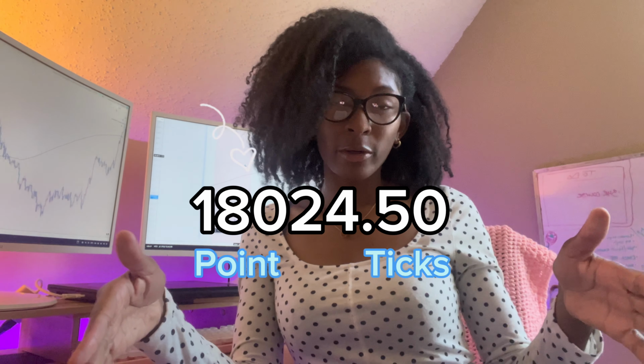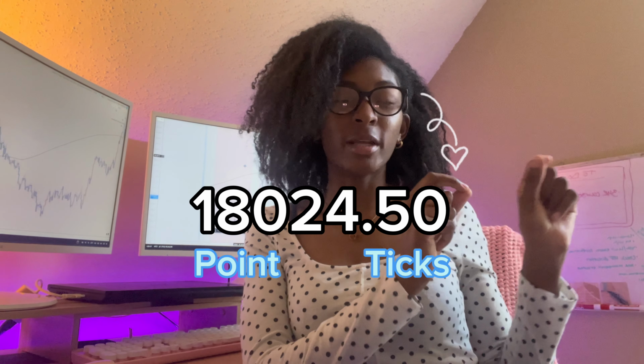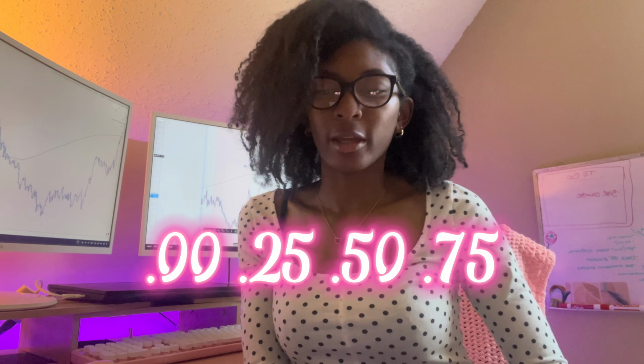So y'all, first thing first, I learned, because I was confused about points and ticks, right? So the points are basically the numbers on the side of the chart, these little numbers right here. The whole numbers are the points, and then the decimals are the ticks. And I'm gonna use NQ for an example. So NQ moves in 0.25. That's how NQ is moving, okay? So every 4 ticks is going to be 1 point.